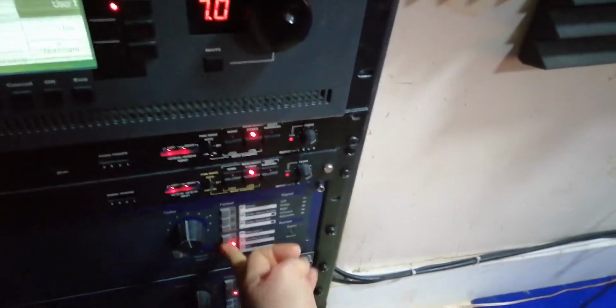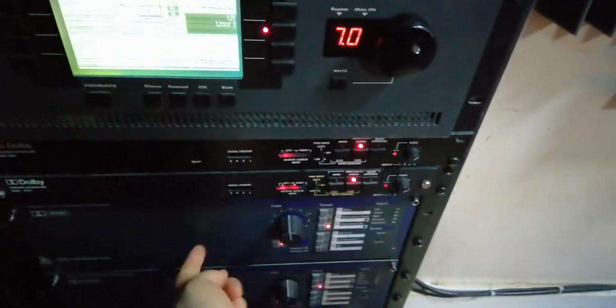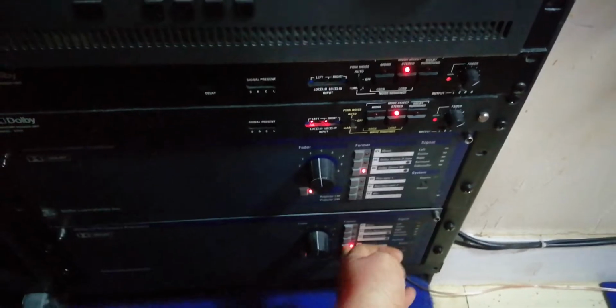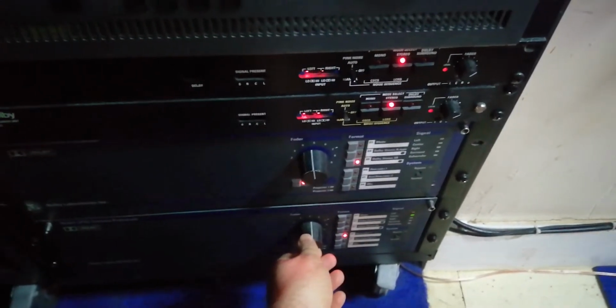I just need to turn off those. Turn that off. Turn that back on. Oh yeah, I turned that other amp off for the. Okay, that's my below surround sounding.